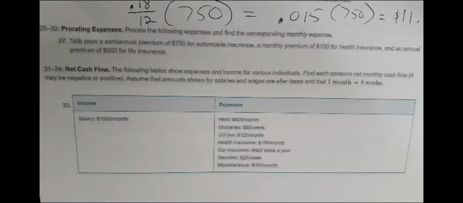Talib pays a semi-annual premium of $750 for automobile insurance, a monthly premium of $150 for health insurance, and an annual premium of $500 for life insurance. So they want us to convert these to monthly expenses. Are they asking to do it separately? Is that what they're asking? I think they're asking maybe to combine them all.